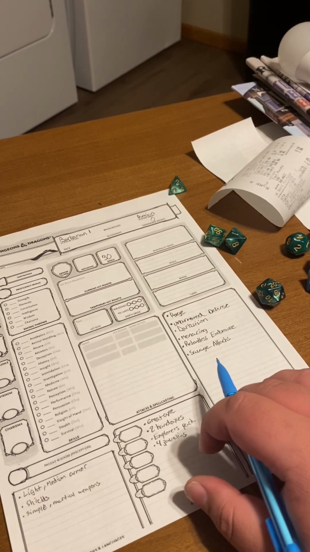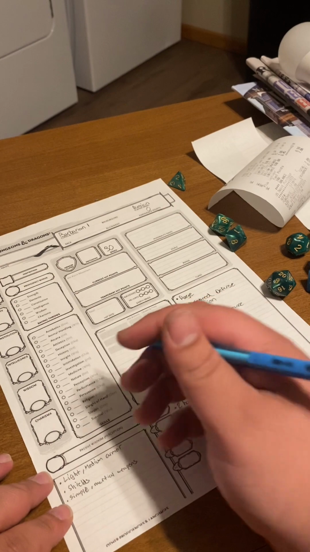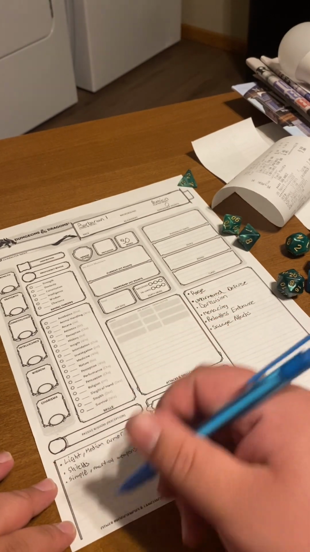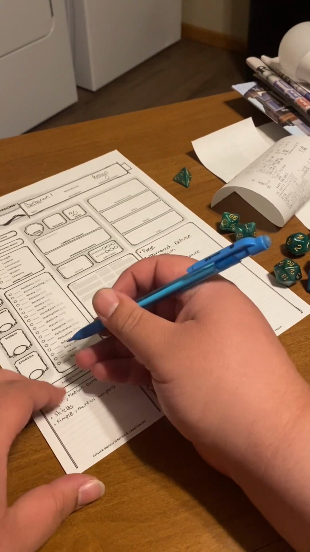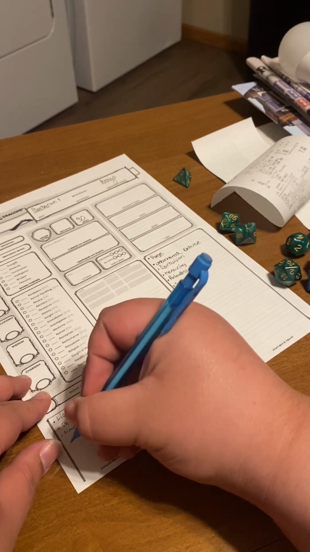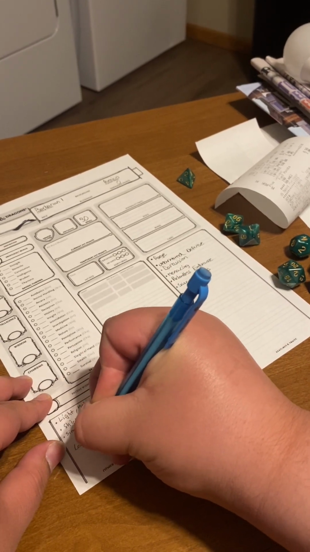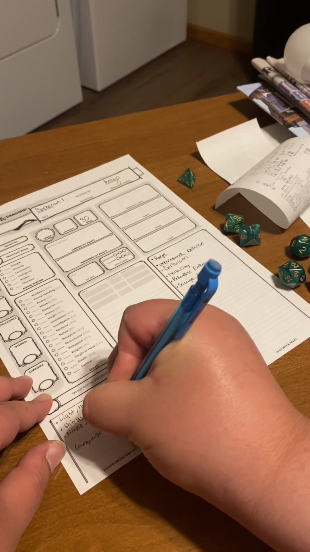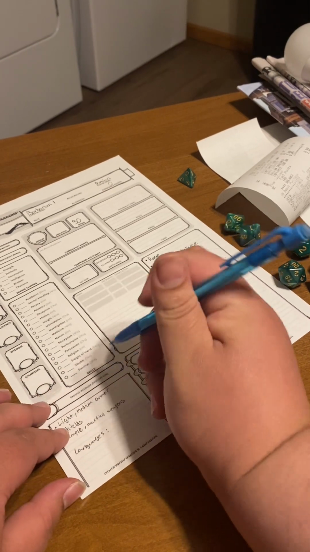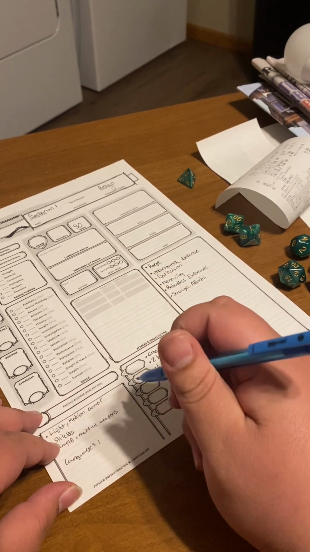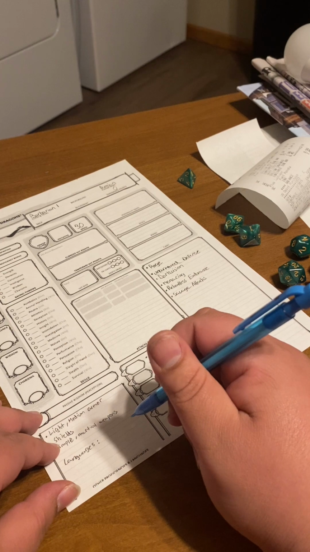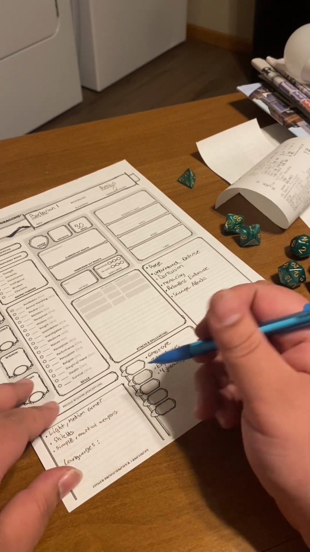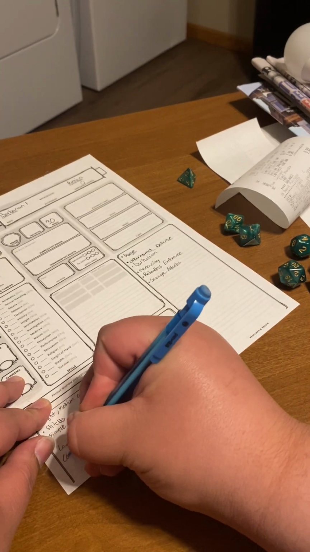And lastly, we get some languages, which we will write down in the proficiency section. So as a half orc, we can speak, read, and write Common and Orc.